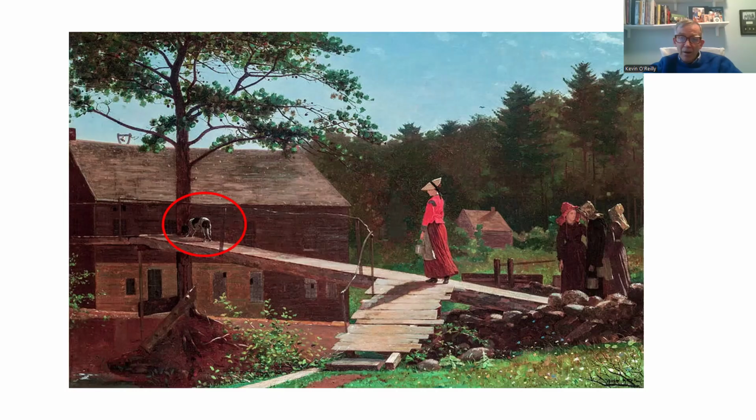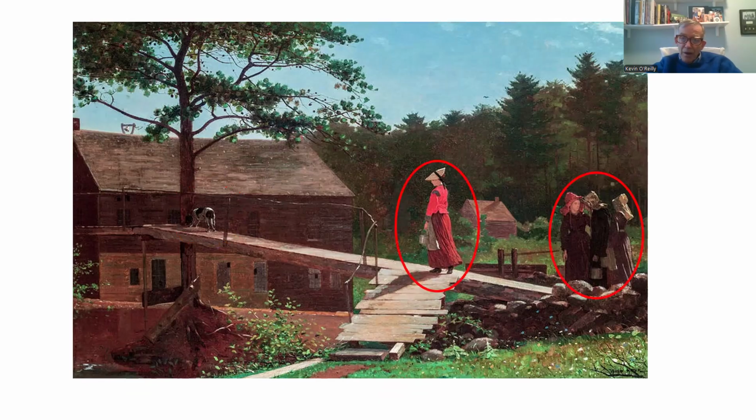So not natural. If we look at the girls on the right, they are not dressed in machine-made clothes. They're in homespun clothes. They're a little more drab. The girl going toward the mill is dressed in machine clothes and machine-colored garments.